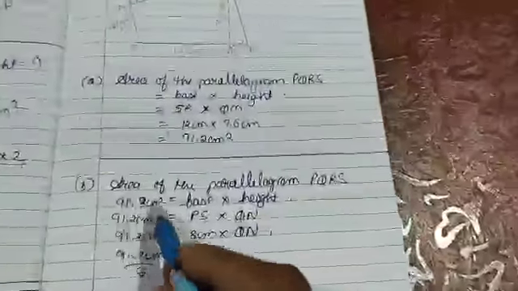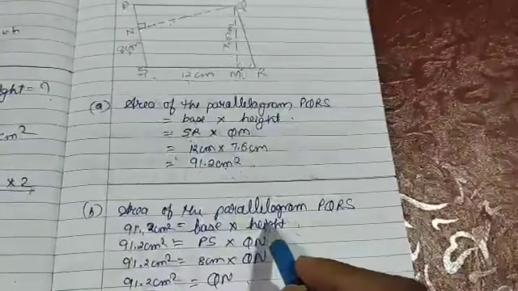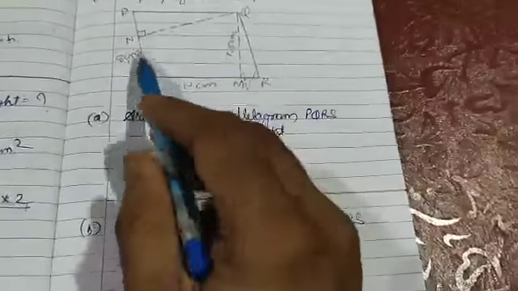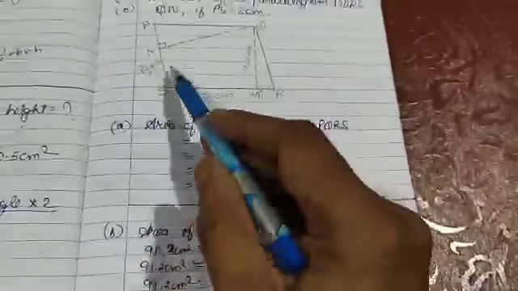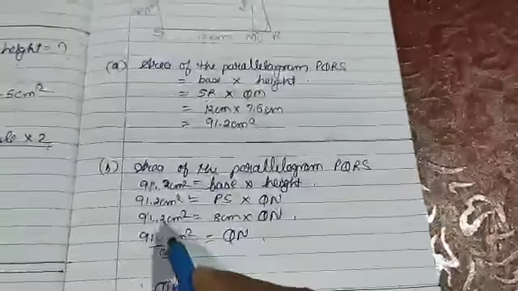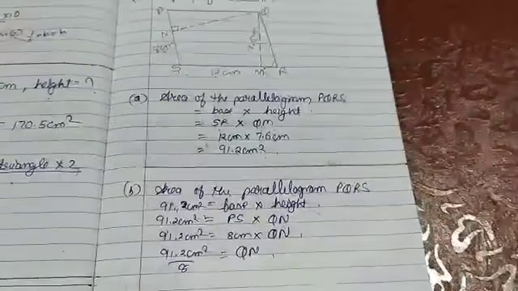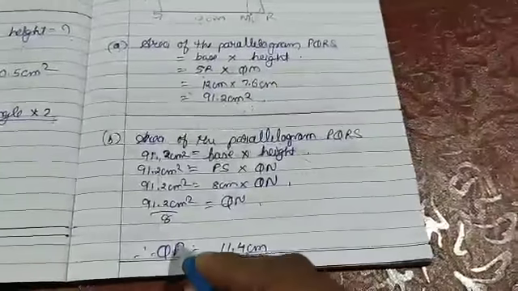Now let us start. Area of the parallelogram PQRS equals base into height. The area we had found is 91.2, the base PS is 8 centimeter, and the value of QN we have to find. When you divide 91.2 by 8, you will get the value of QN as 11.4. So write down QN equals 11.4.